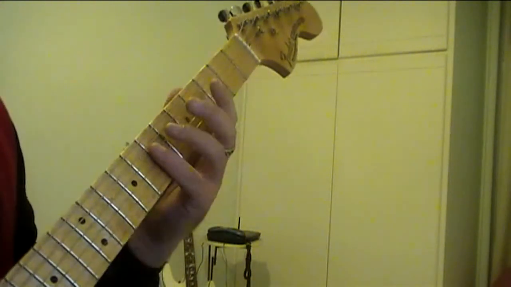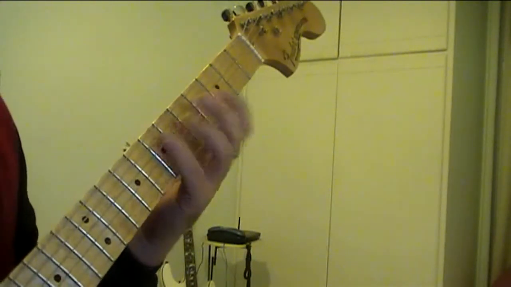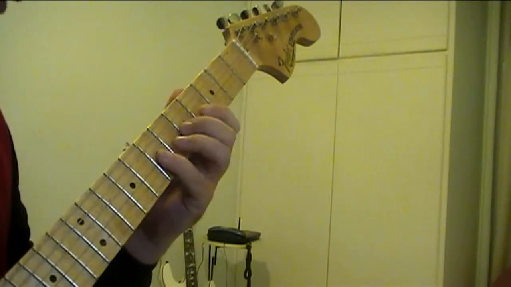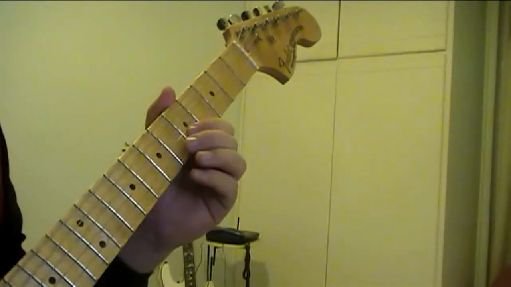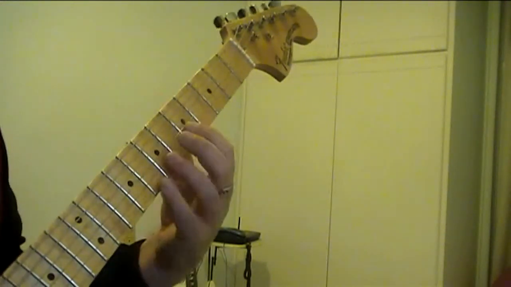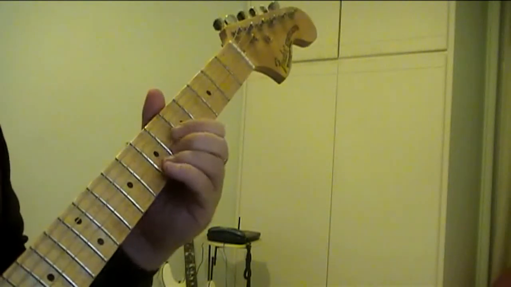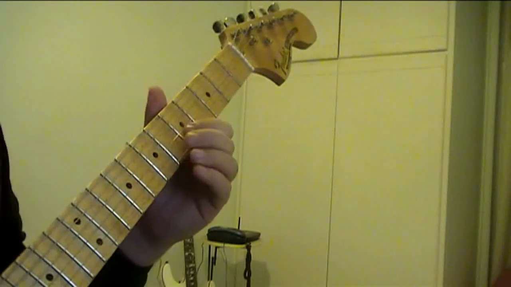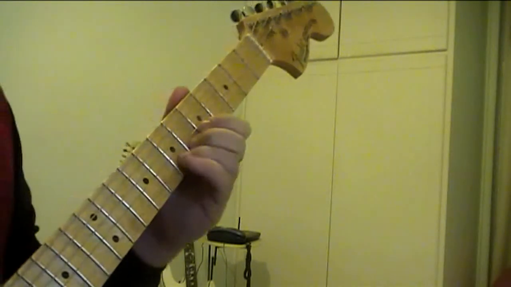Okay, so if I play the major scale as I know it from this position, 1, 2, flat 3rd, 4th, 5, as you can see, until now it's the same kind of intervals, but the last one is a major 6th, not here, but here.